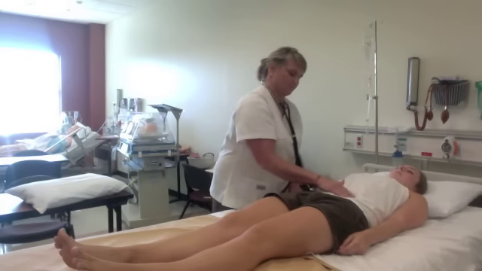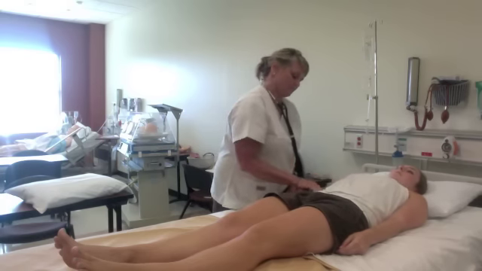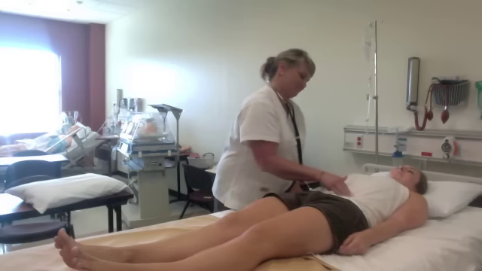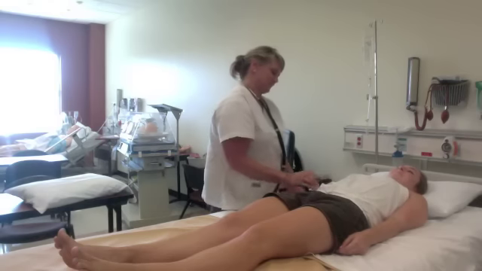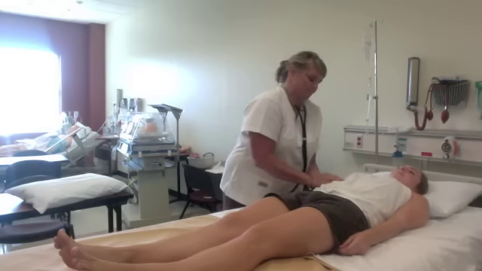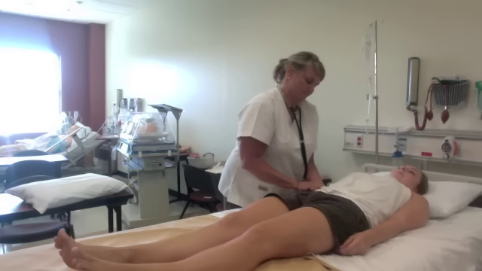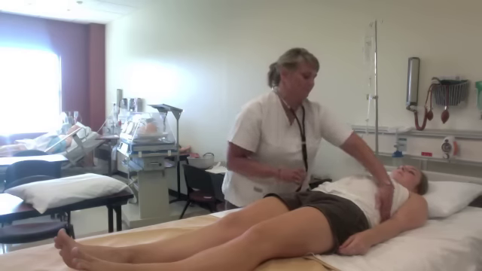Then we'll lightly palpate with our fingertips all 4 quadrants, going in a clockwise motion. Then we'll do deep palpation, 5 to 8 centimeters in all 4 areas. And then we'll palpate the liver, which is under the lower margin. Then the gallbladder, which is not usually palpable, it's below the liver.